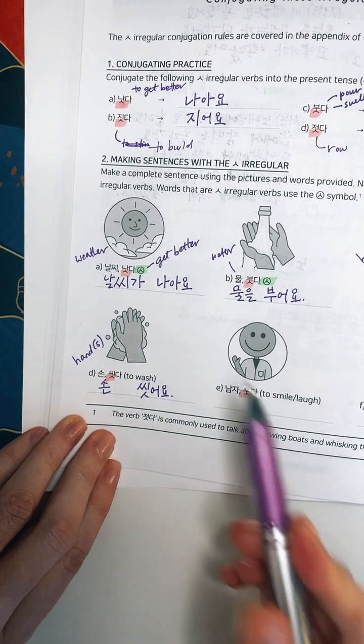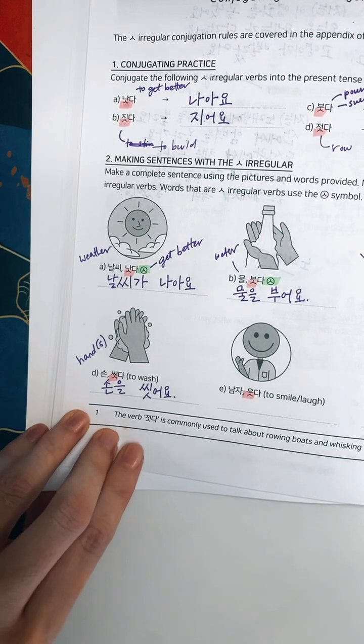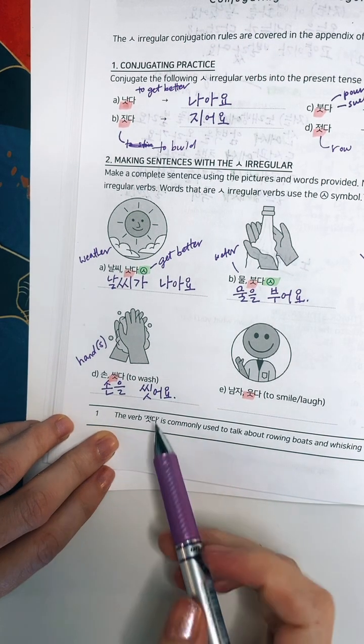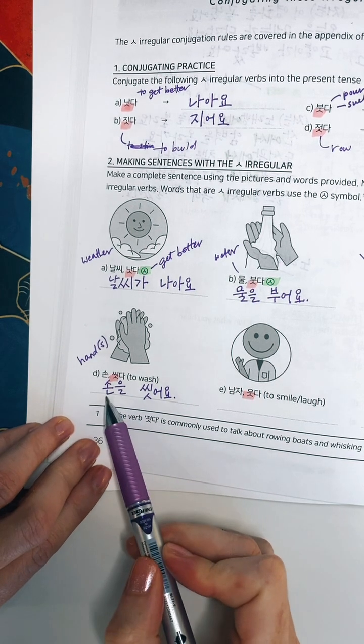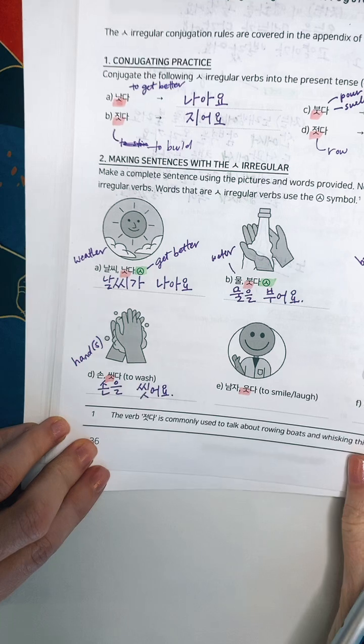Well, washing is an action, something that you do, so you use the object particle. Kylie, yeah, good job. 손을 씻어요 means I wash my hands. And of course you can change this noun to anything else to say that you wash that thing. You wash your, I don't know, your vegetables, your chicken, whatever it is.